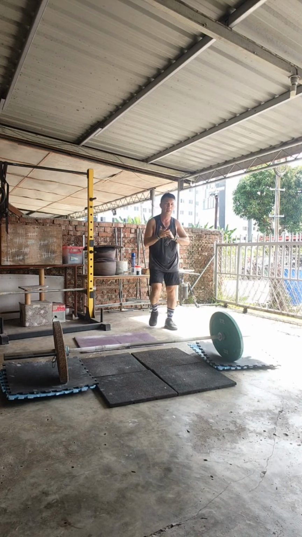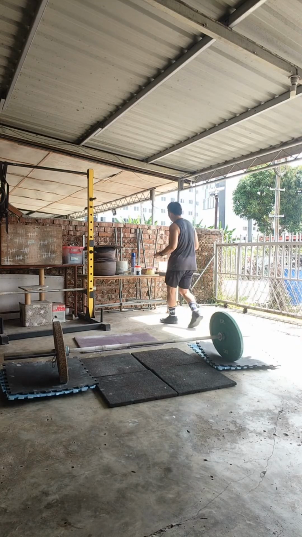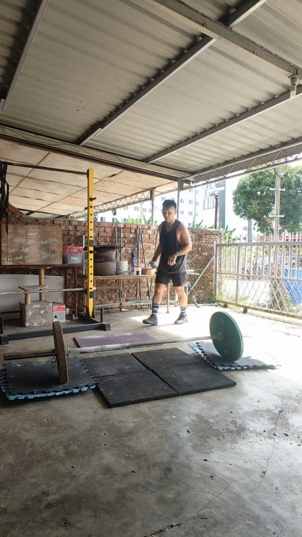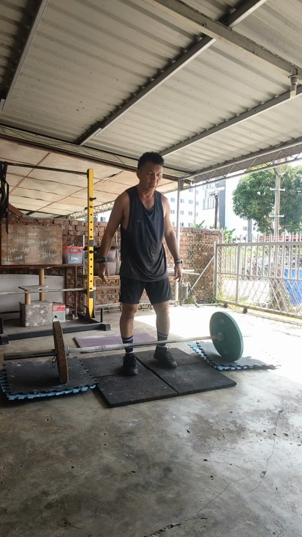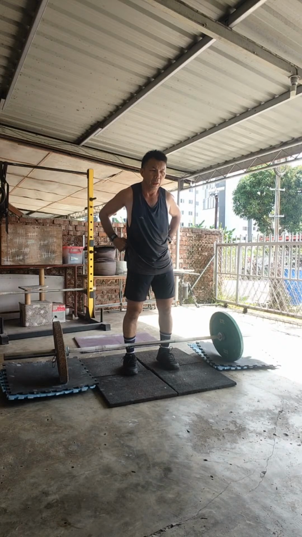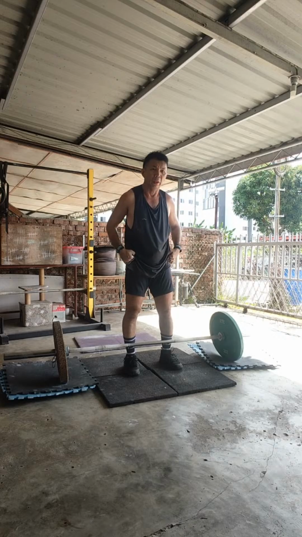Once you're done with the clean high pull, we move on to our final barbell movement, which is your power cleans. The stance for each of the barbell movements is very similar. The only difference is the finishing part.